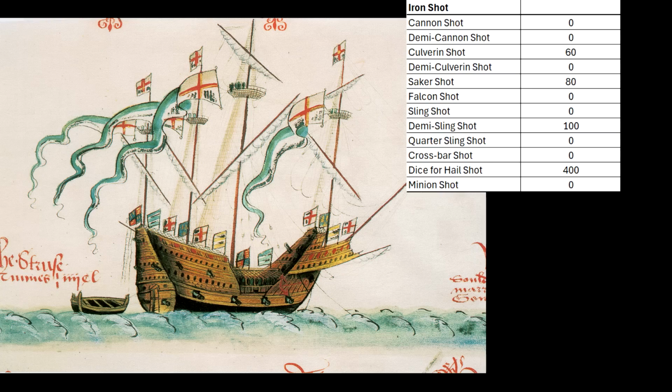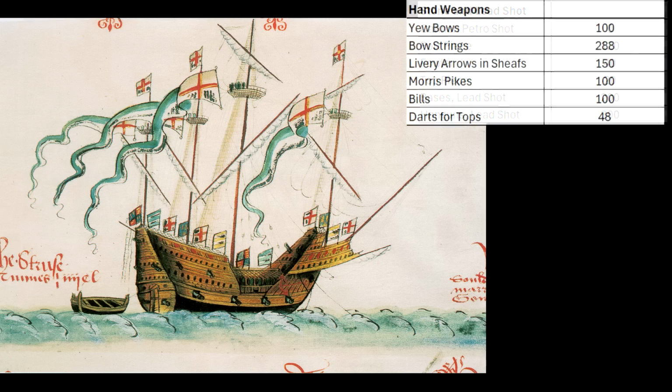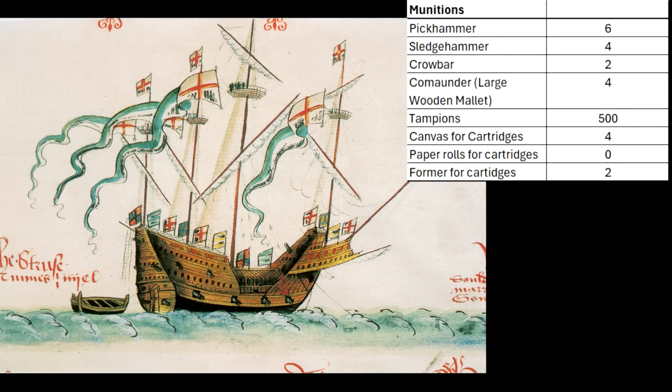Shot levels at iron shot are broadly comparable. There's slightly more culverin shot, slightly less Saker shot, again on a per gun basis, but a dramatically greater amount of handgun shot per handgun, because there's actually twice as much handgun shot, even though there are fewer handguns. When it comes to non-powder based hand weapons, you have half as many bows, strings, and arrows, but an equal number of pikes and bills, and a very minimal number of darts.